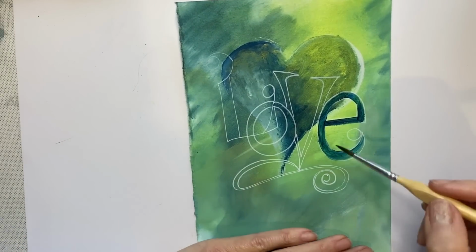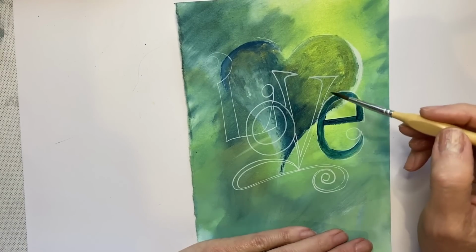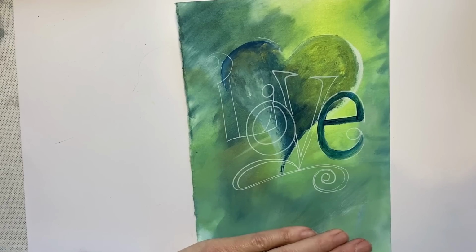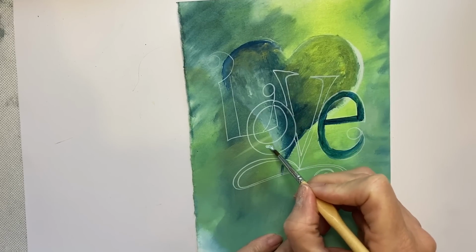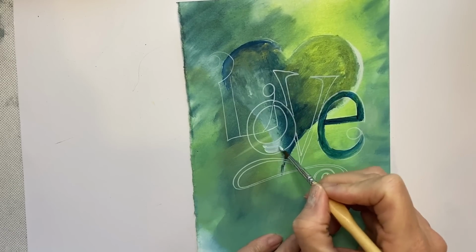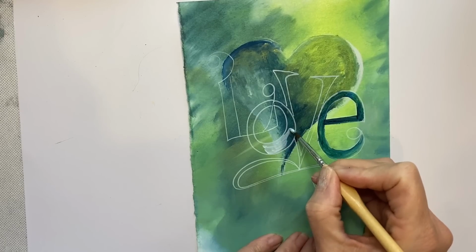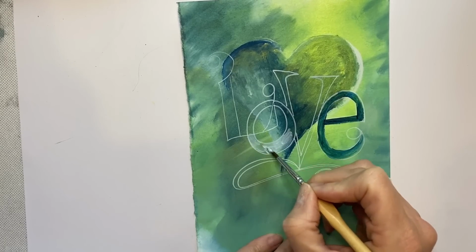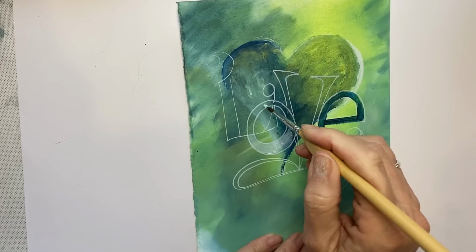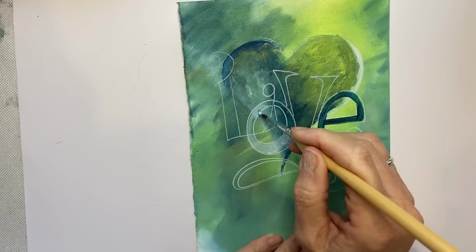I'm just going to leave that to dry just a little bit, like that. And I'm just going to perhaps make this one paler as we go into that blue. Again, just trying different things.